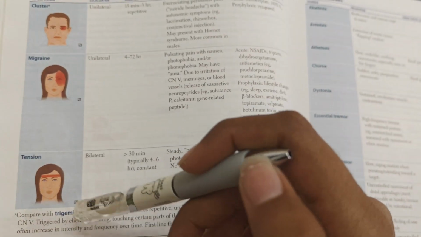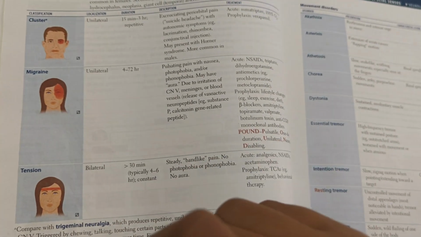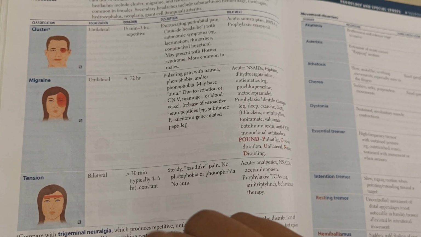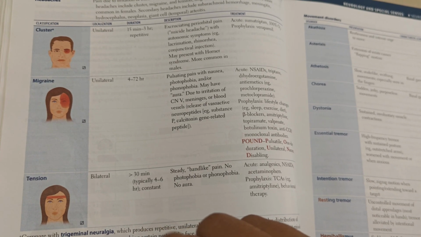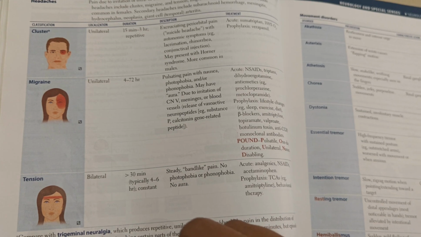Now coming to tension headache, you can see it's a band-like headache, bilateral, lasting greater than 30 minutes. It is steady and band-like, but there's no photophobia or phonophobia, and no aura like migraine. Okay, and here the treatment again you can give NSAIDs, acetaminophen, and for prophylaxis you can give TCA and behavior therapy.